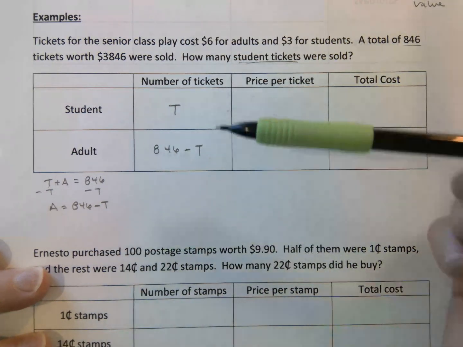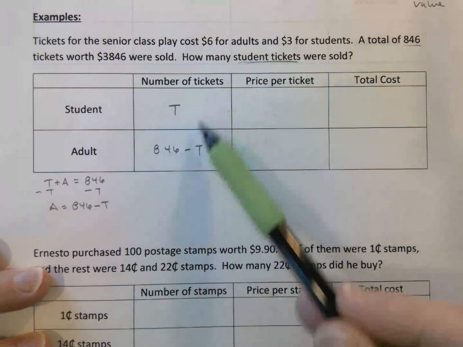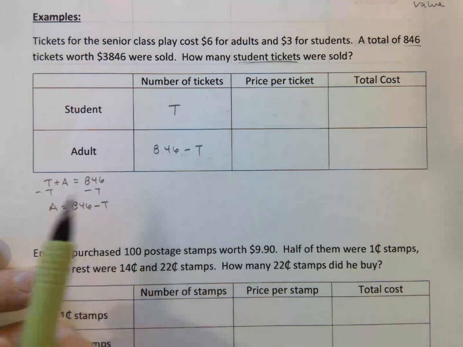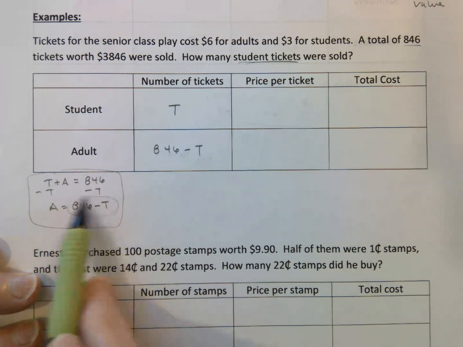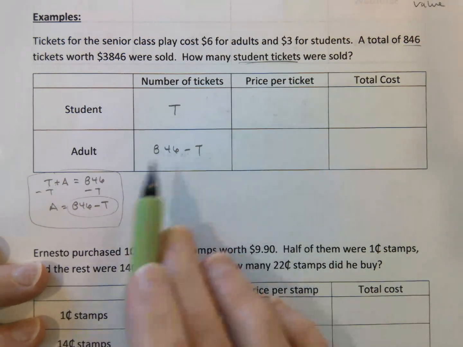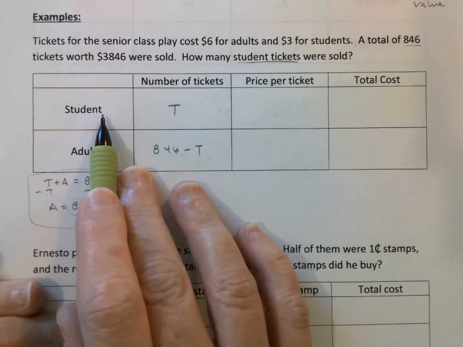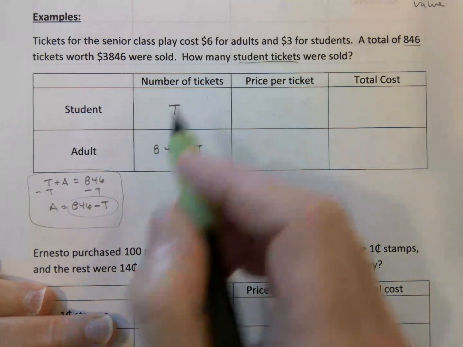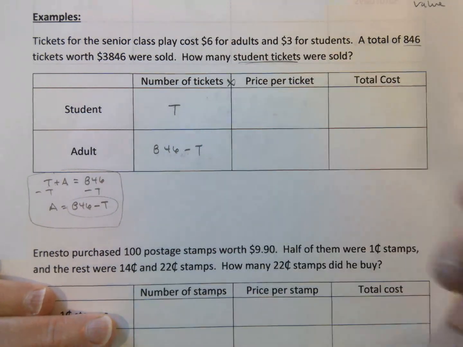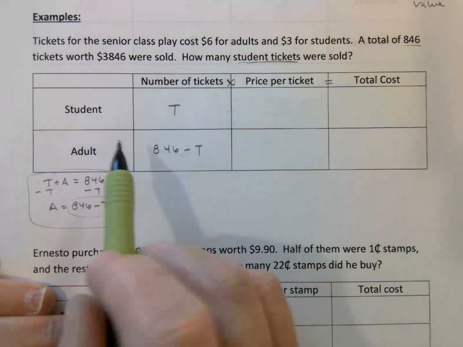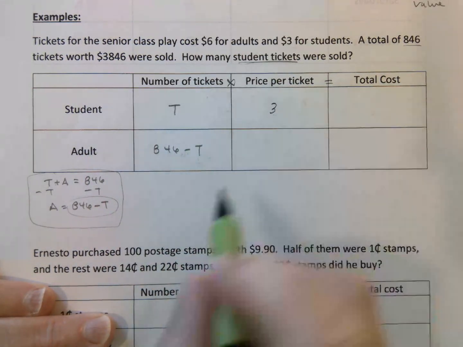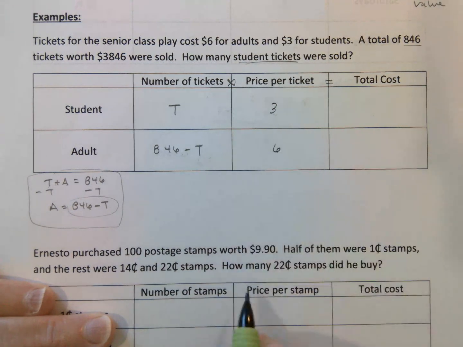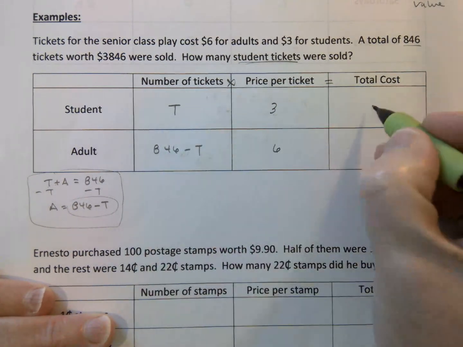Okay, so you'll get to the point where you don't even have to think about this. It's just automatic. But if you're not sure, do it like this. And then this is what you're going to use for your variable term. Okay, the price per ticket then, we should be able to fill in just numbers. Now remember, it's the number of tickets times the price is equal to the total cost. So the student tickets were $3 per ticket, and the adult tickets were $6 per ticket. So I'm just going to multiply these together.